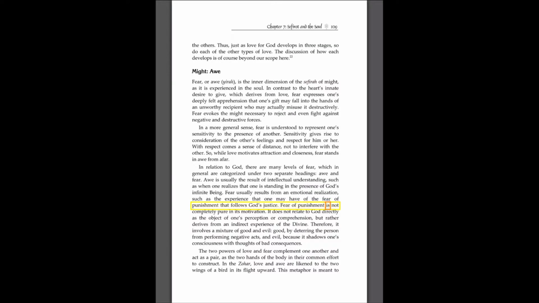Fear of punishment is not completely pure in its motivation. It does not relate to God directly as the object of one's perception or comprehension, but rather derives from an indirect experience of the divine. Therefore, it involves a mixture of good and evil: good, by deterring the person from performing negative acts, and evil, because it shadows one's consciousness with thoughts of bad consequences.